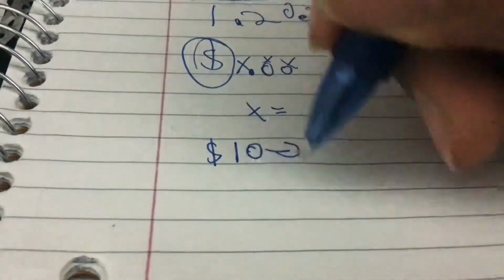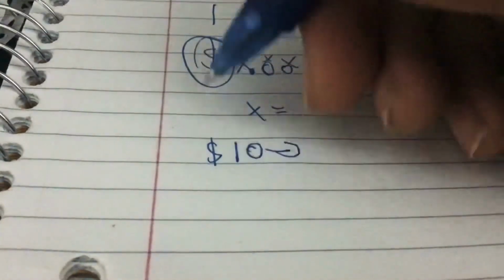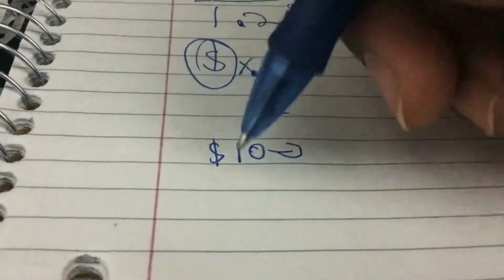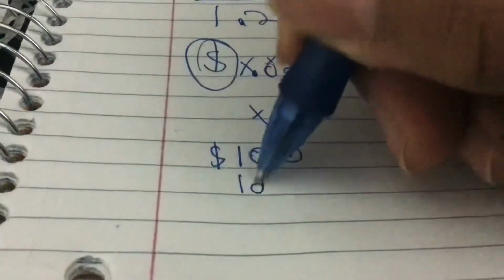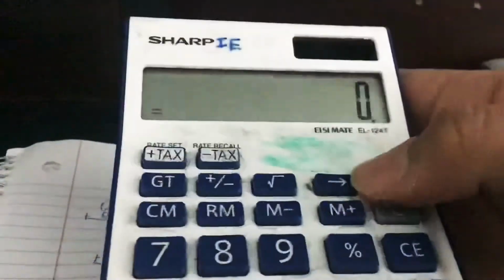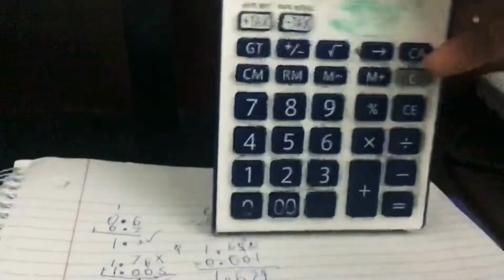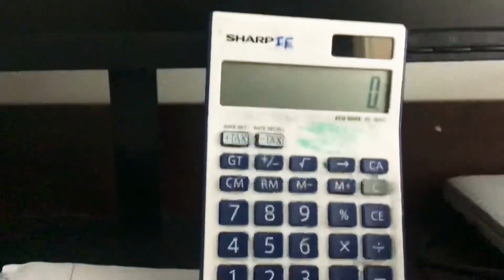Let's say this is a really poor region of the earth, and his taxes are at 10%, right? 10% tax. If we take our friendly little calculator over here, we have to go into tax rate. I'll put it up here so you can see.